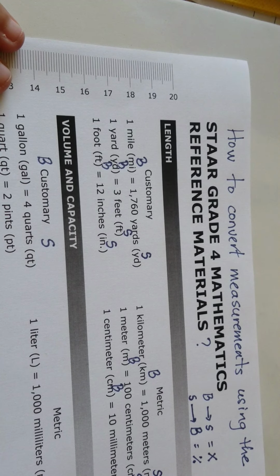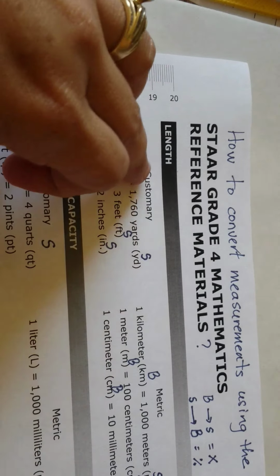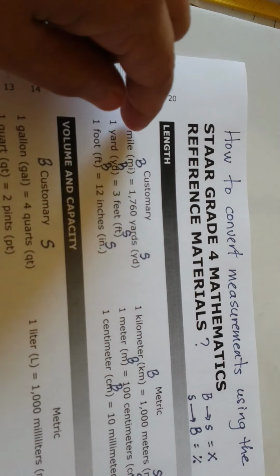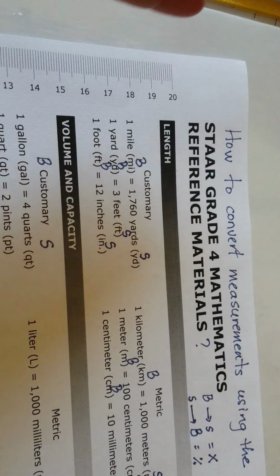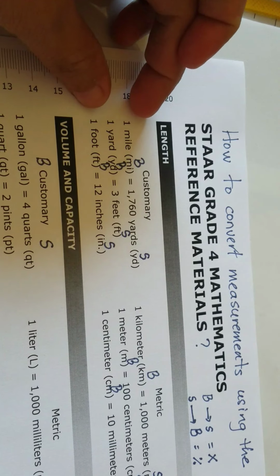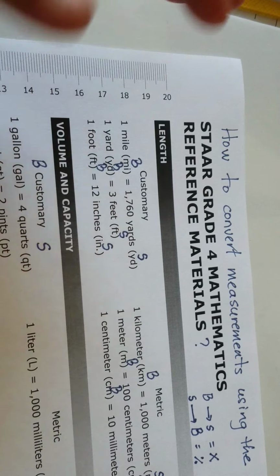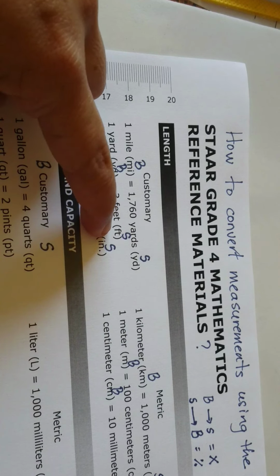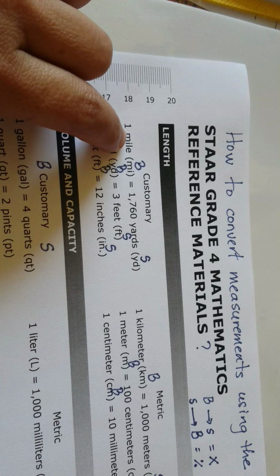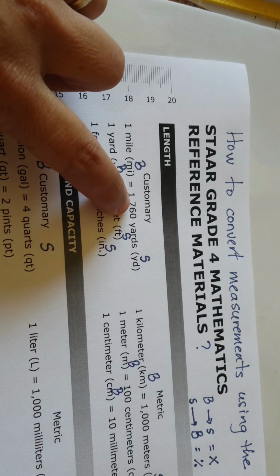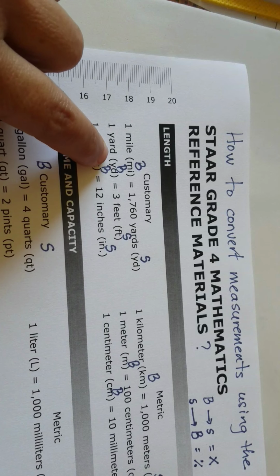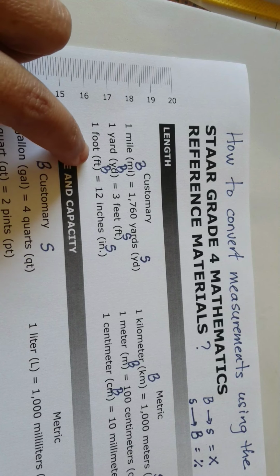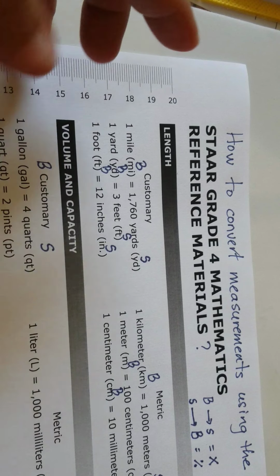It has the length in 2 units. We have the customary units, we have the metric units. We know also that the length is written from the biggest unit to the smallest. For example, to reach a mile, you need to walk 1,760 yards, right? To reach a yard, you need 3 feet. And you need 12 inches to make a foot.